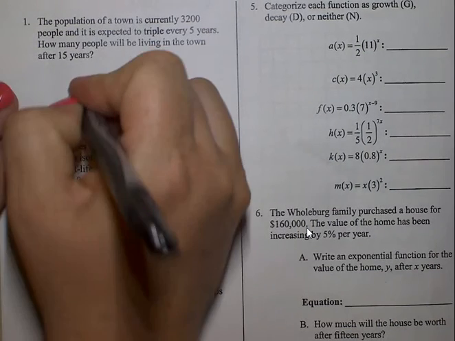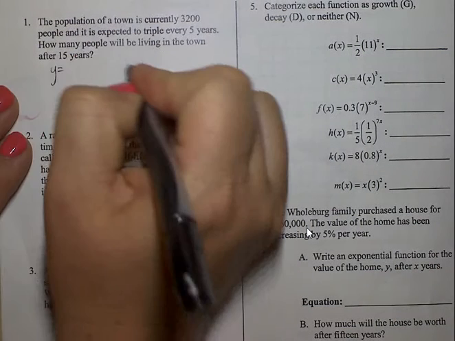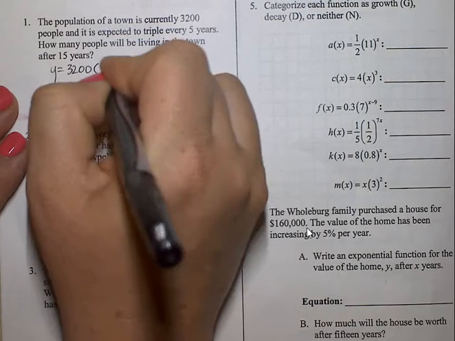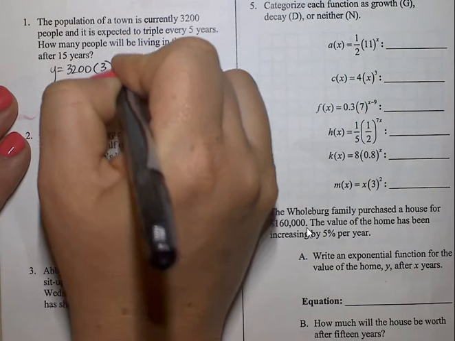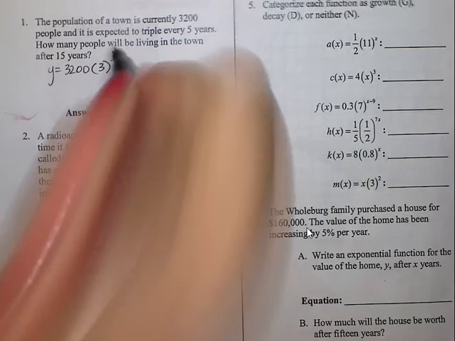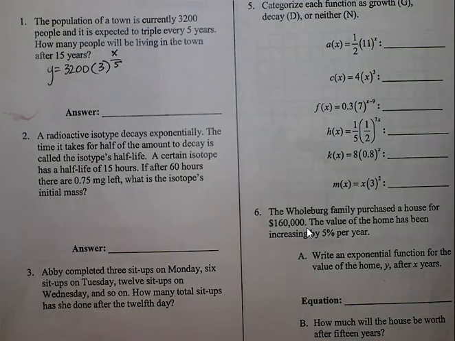So I'm going to write the equation. The initial amount is 3,200. The rate is it triples. How often does it triple? Every 5 years. And we want to know, so you could put X up here if you want, after 15 years, what will be the population.